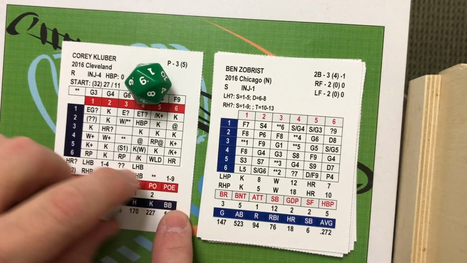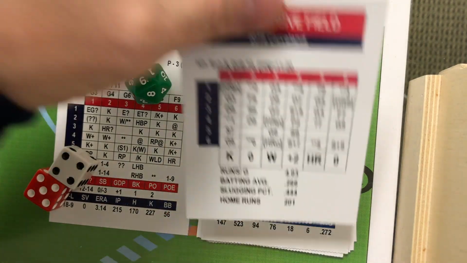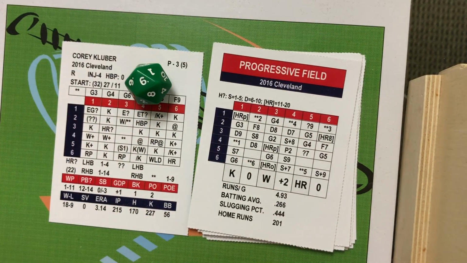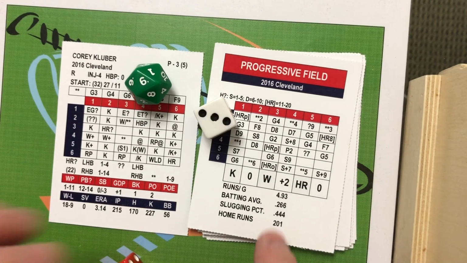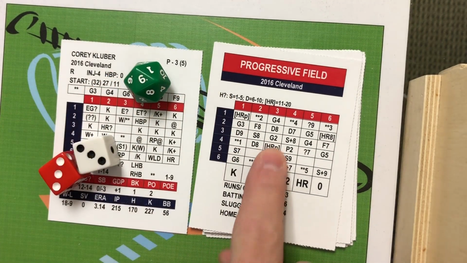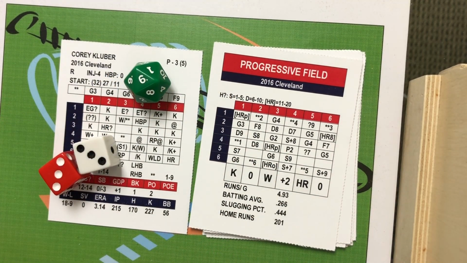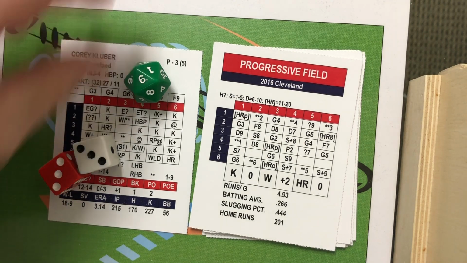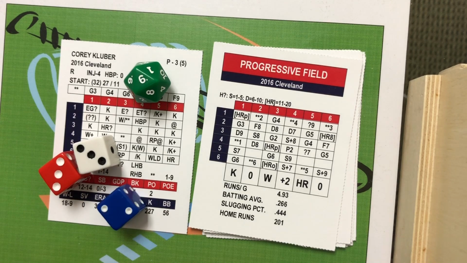The pitch to Ben. Yeah, oh my God, I smell gas. It's a range check at the ballpark, and it's tapped in front of the plate. Perez's range number is a 5, and he gloves it. Now we've got to see what we're going to do about a double play.